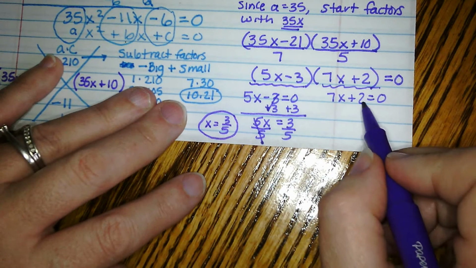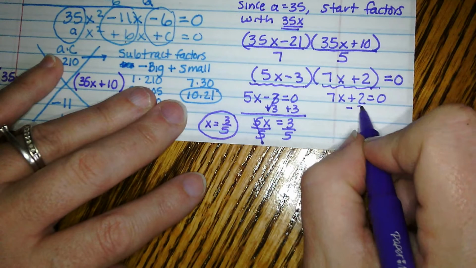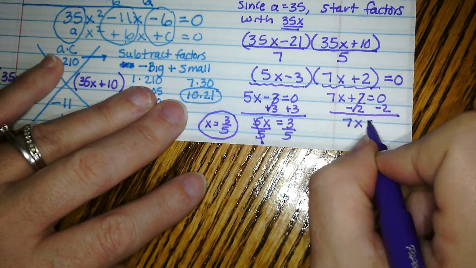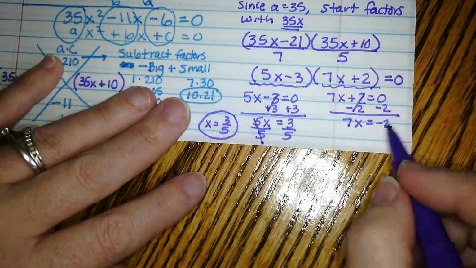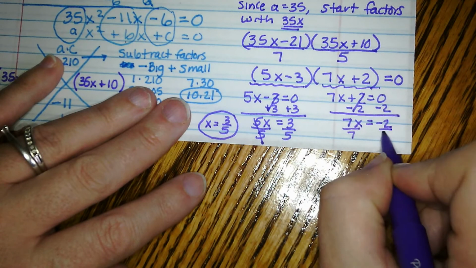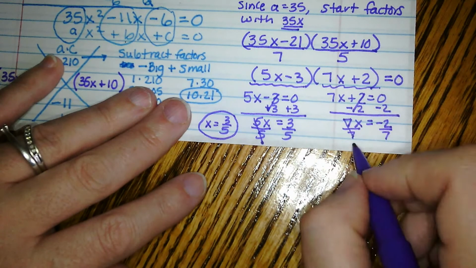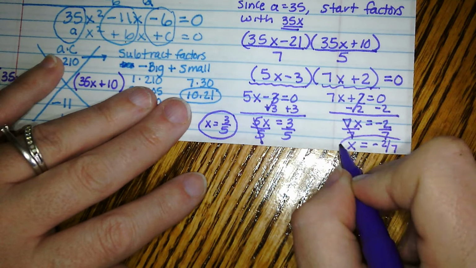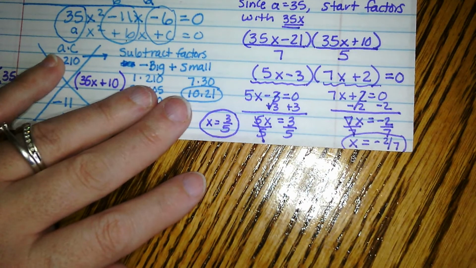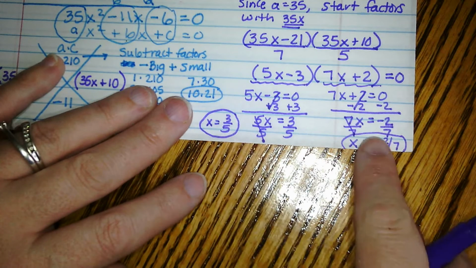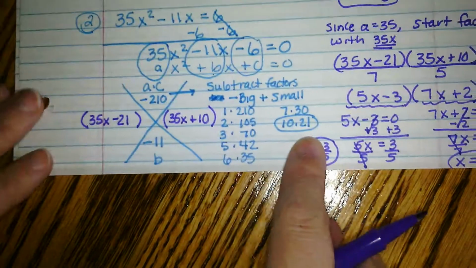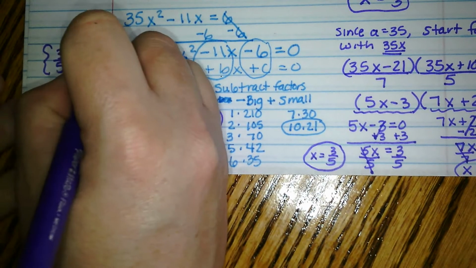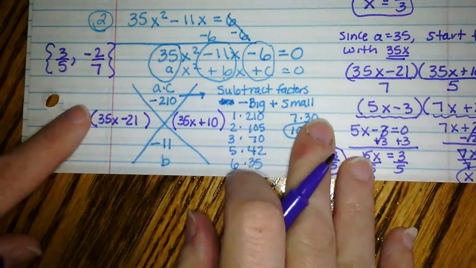Let's look at this one. I got to add or subtract first. So in this case, I have to subtract 2 over to the other side of equals. That's going to give me 7x equals 0 minus 2 is negative 2. And then I'm going to divide both sides by 7. And when I divide both sides by 7, I'm going to get x equals negative 2/7. I've hit the bottom of the paper. So my final answers for this quadratic, the solutions to this quadratic, are 3/5, I'll put it over here, and negative 2/7. And we don't need to change it to decimals. We can leave it right in fraction form.